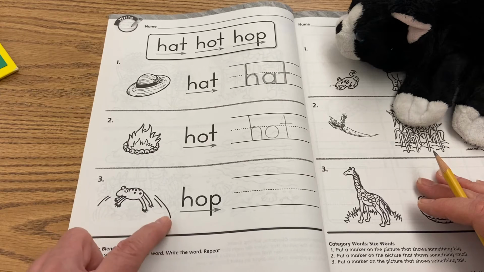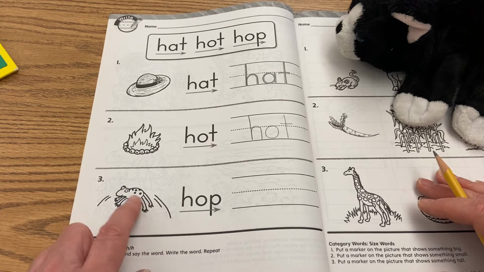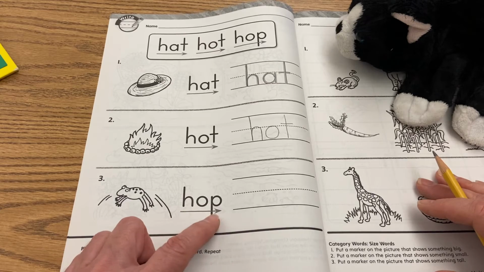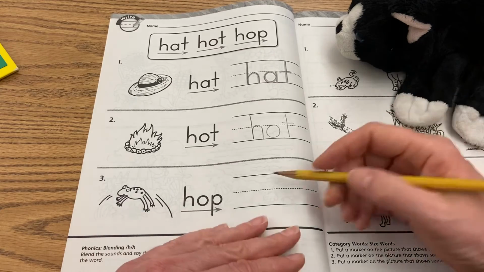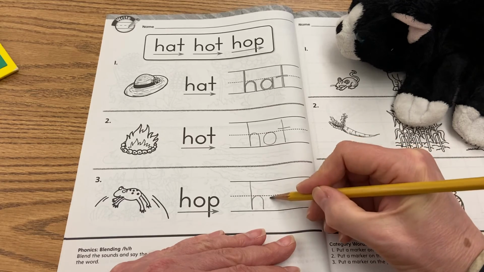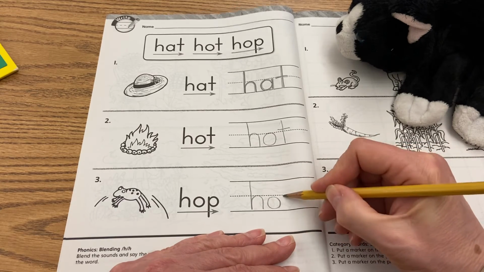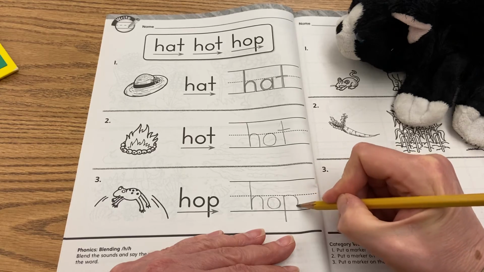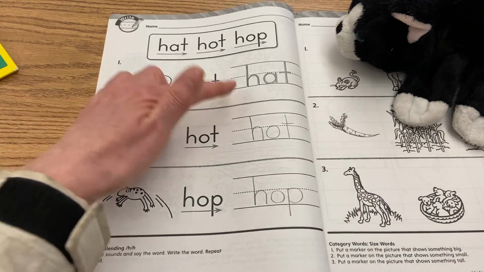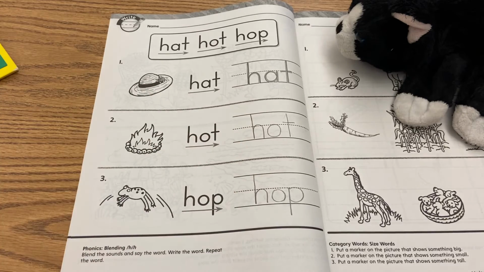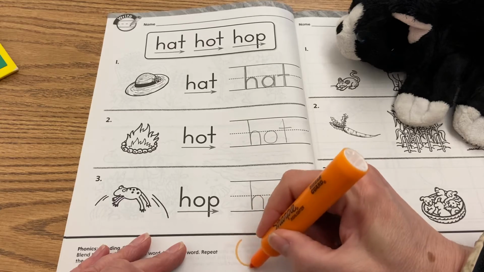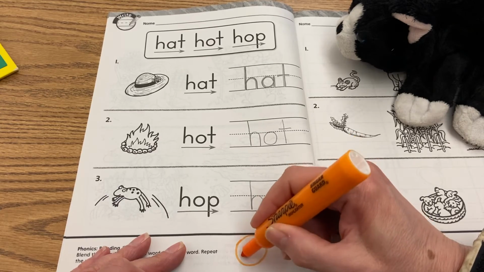movement lines around it to show that the frog is in the middle of a hop. And there is the word hop. Up, say hop. Okay, now write the word hop, please. Hop. Very good. Okay, so you just wrote hat, hot, and hop. Those are blending words that have the beginning sound letter H, okay?